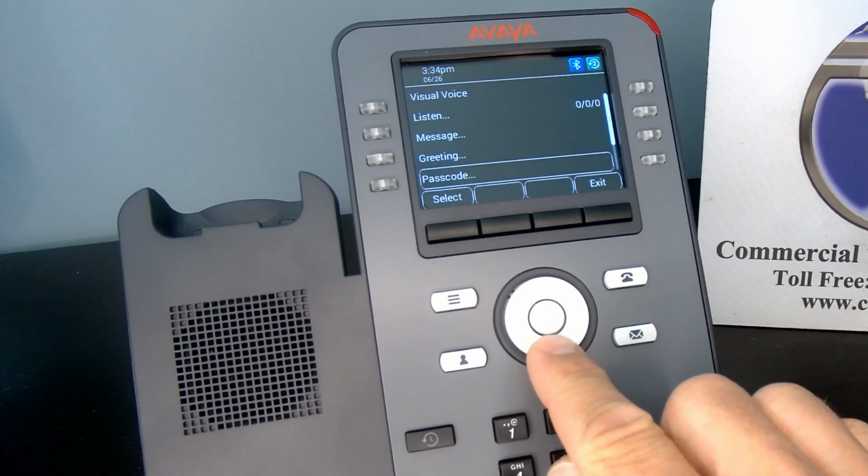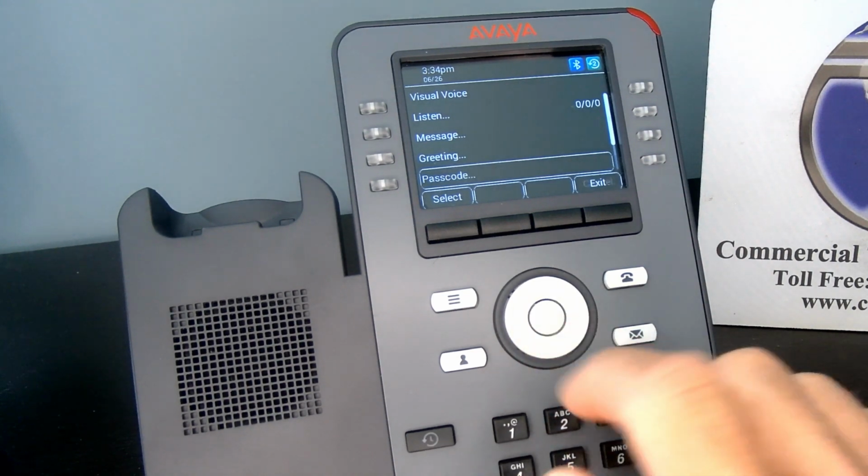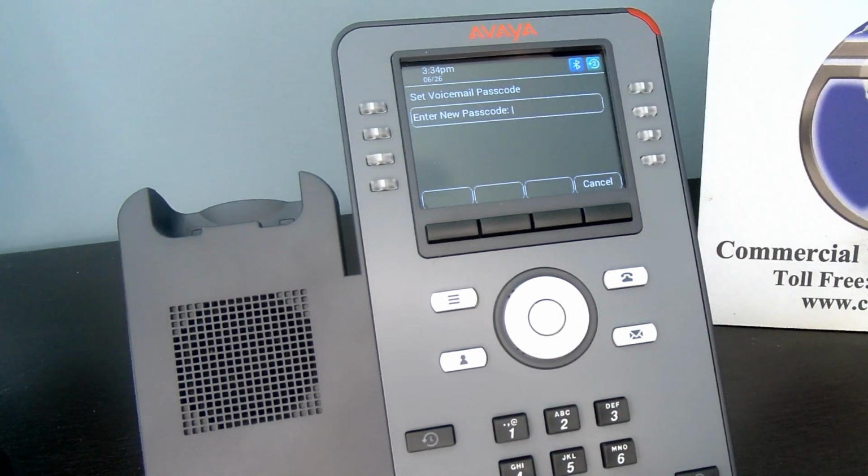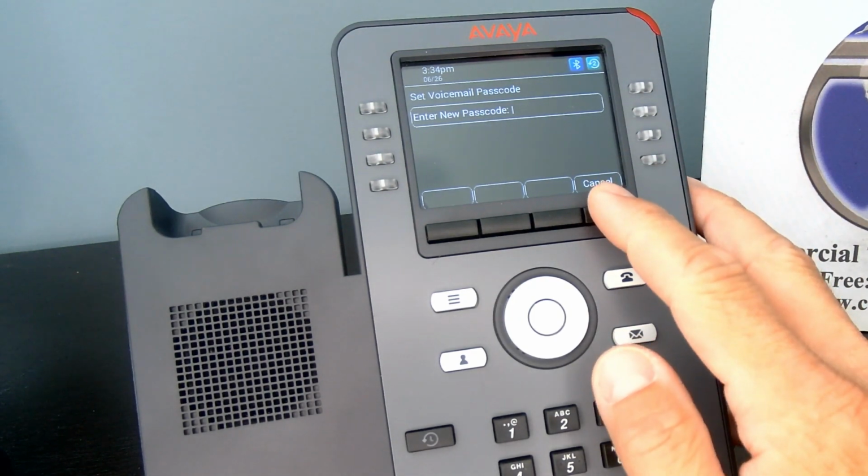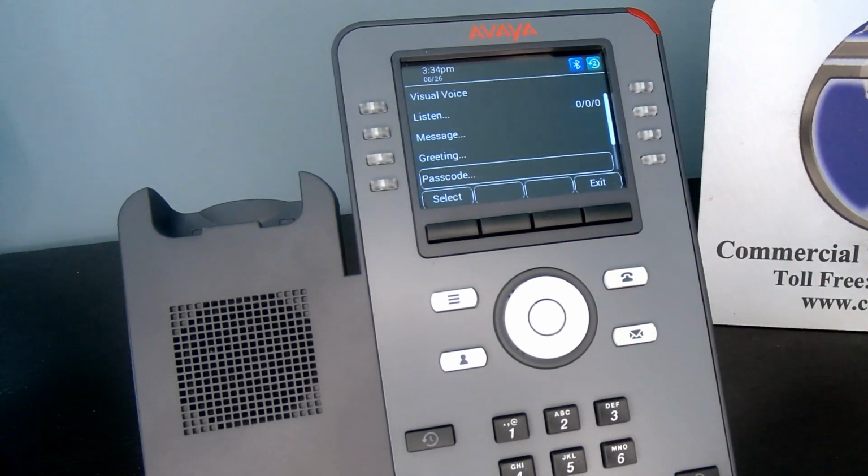Below that is passcode. If we hit select here, we can actually enter in a new password that we want to add to this mailbox, which would secure that for use if we call into it externally or just at the desktop.